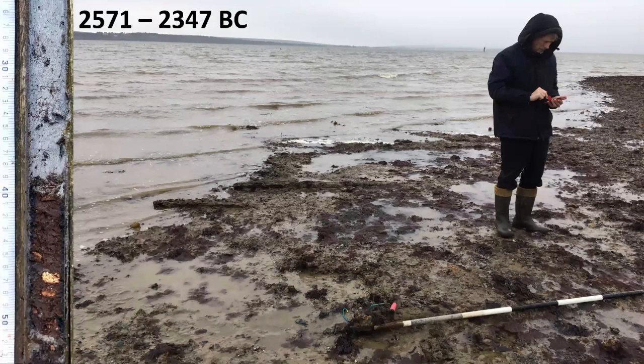And I show the picture of this chap in the corner here because he happened to be the landowner, so he allowed us to do it, just in case anyone from Historic England questions it.